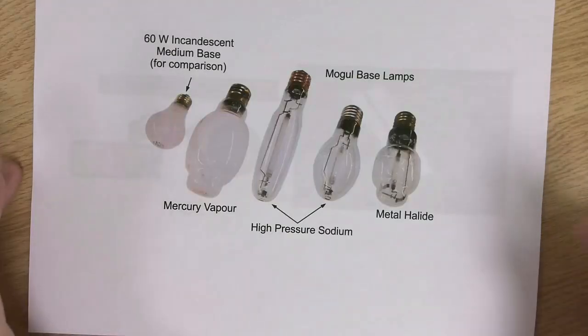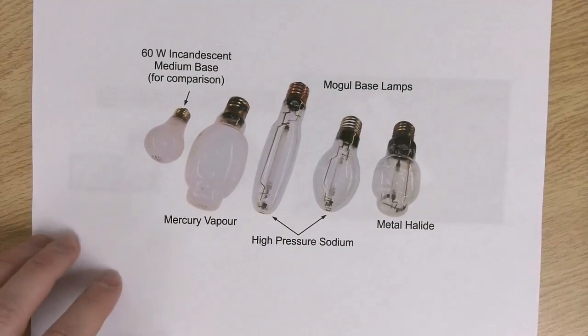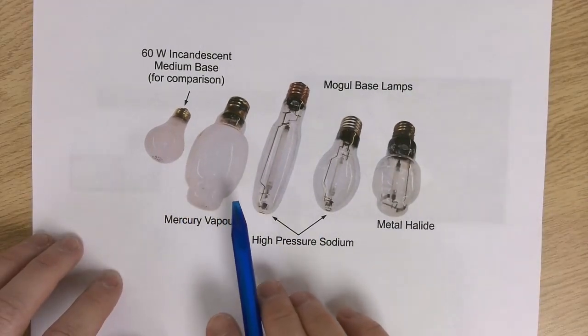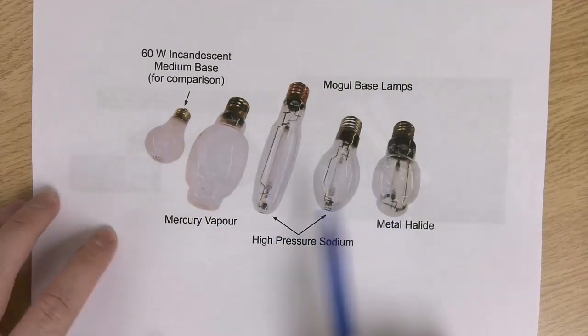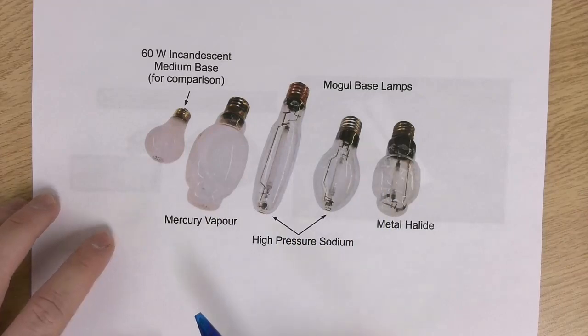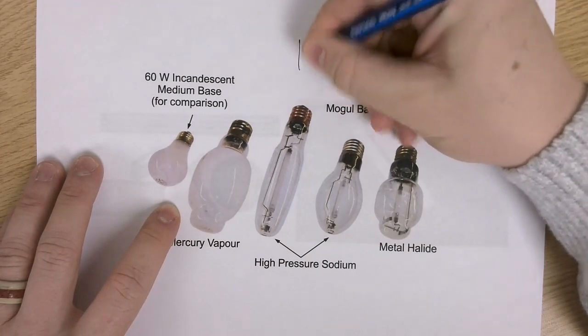Now I should make a correction in case I misspoke earlier, because everything that has a ballast is electric discharge lighting. However, these are the high intensity discharge lamps. These are the HID lamps.